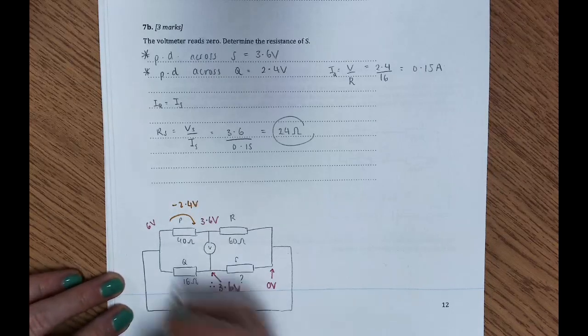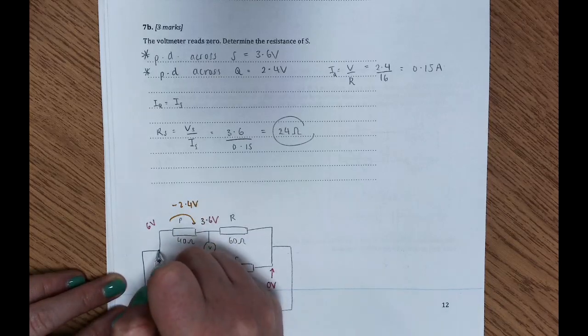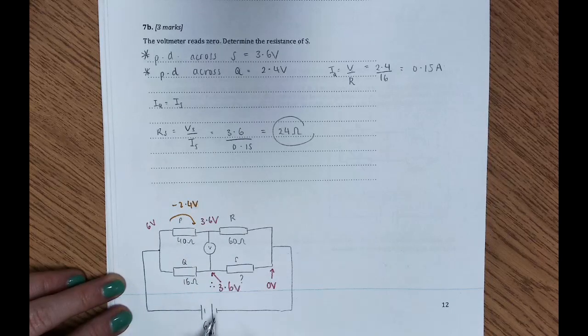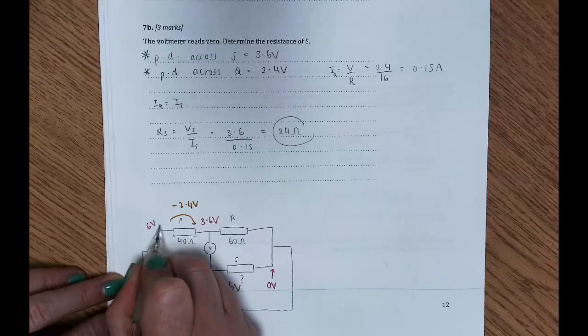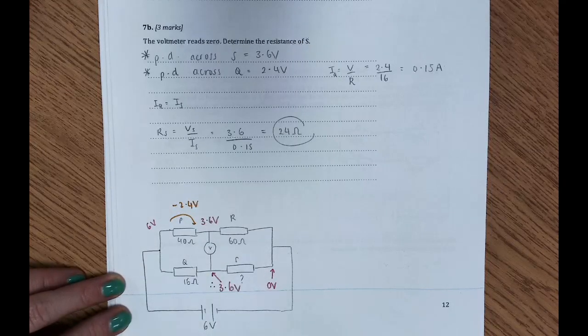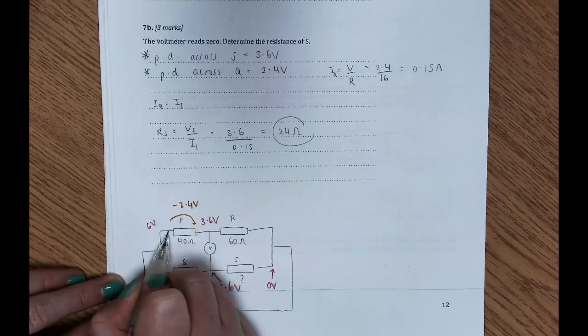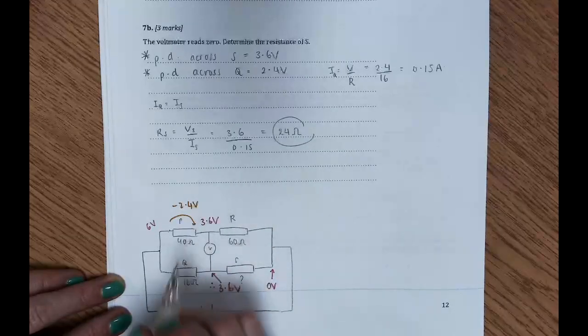At this point, the potential is 6 volts for every coulomb of charge because it hasn't had to go through any components yet, so it still has the full 6 volts, 6 joules per coulomb to transfer. At this point here, the potential is still 6 volts. Nothing has happened. We know that the potential difference, the voltage across P, was 2.4 volts based on having just calculated it in the previous question.